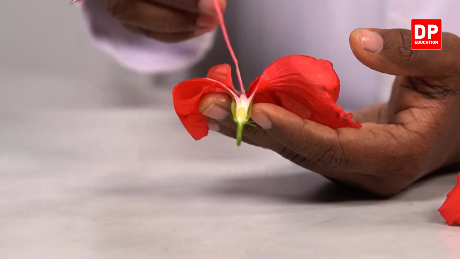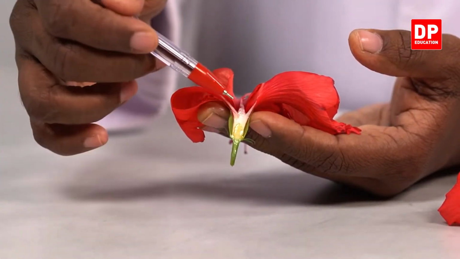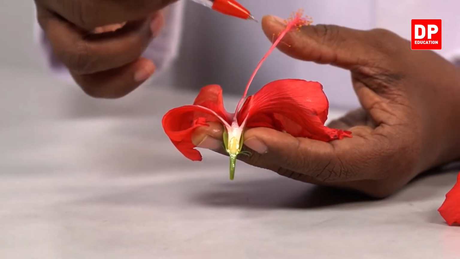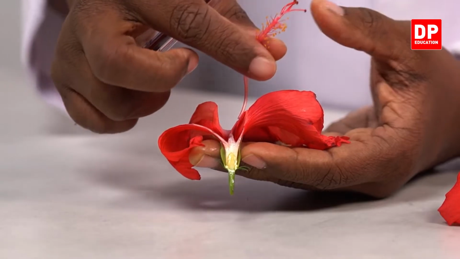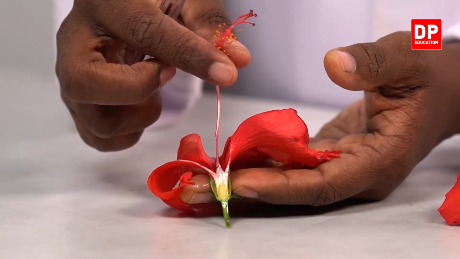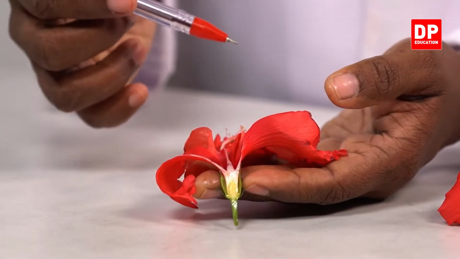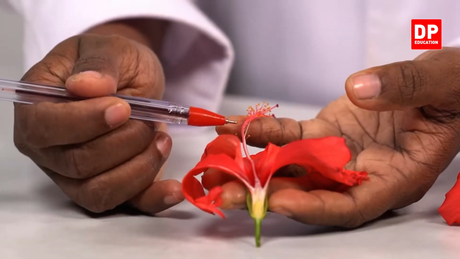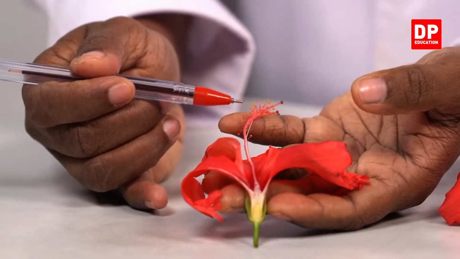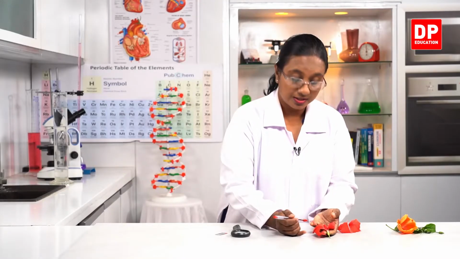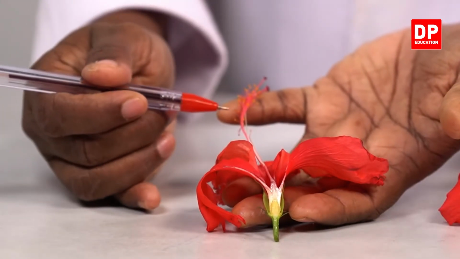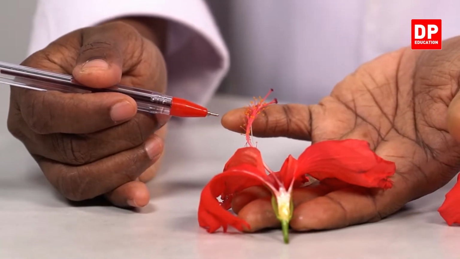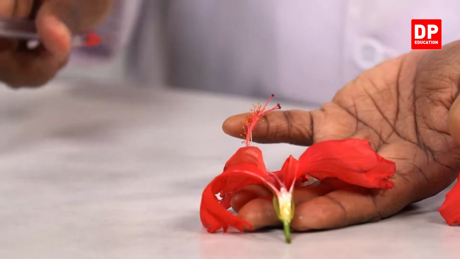From the ovary, you can see this is the ovary. Then we have this structure, that is the style. And here at the end of the style, we have the stigma. And here you can see the filaments. These structures are the filaments. At the end of the filaments, we have the anther. So the anther and the filament together is the stamen. So those are the parts of the flower.